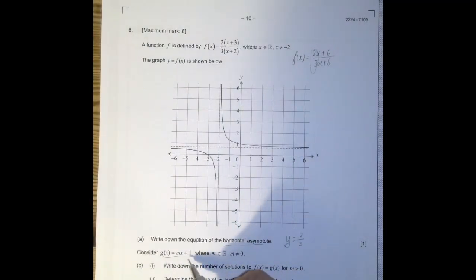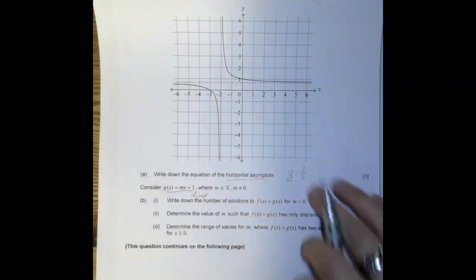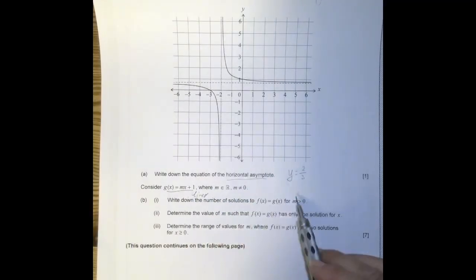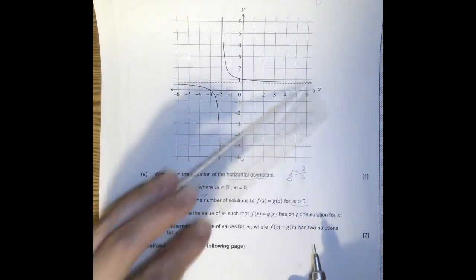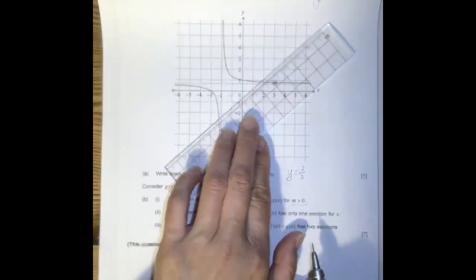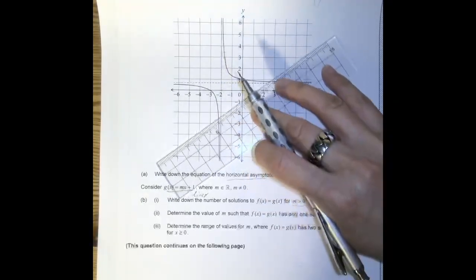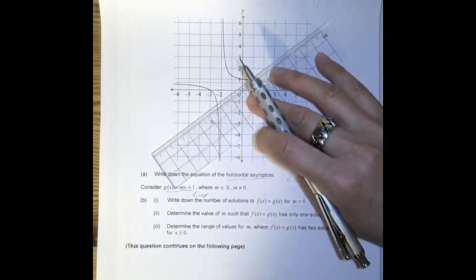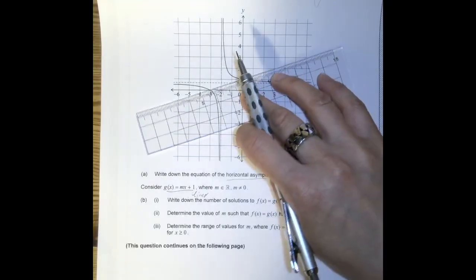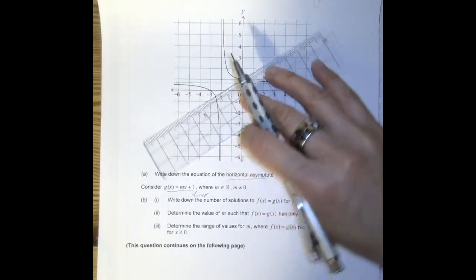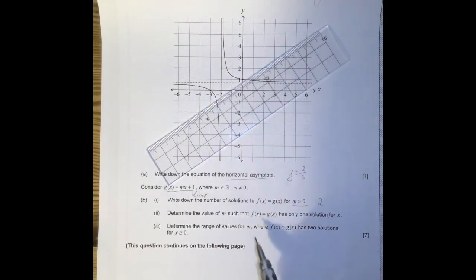We have a linear equation here. I need to move up a bit so that you can see the whole question. Yes, it's a linear equation, and for m bigger than 1, how many solutions? So when m is bigger than 1, the lines go like that. No matter how they turn, at 1, you will have 2 solutions. So write down the answer.